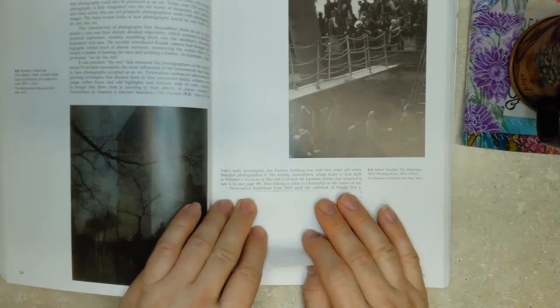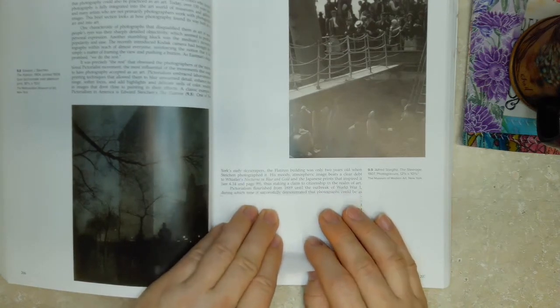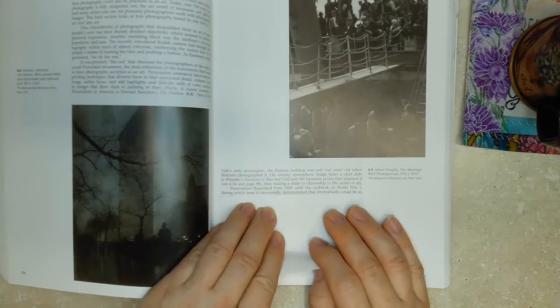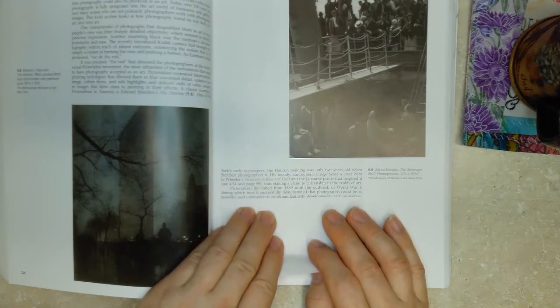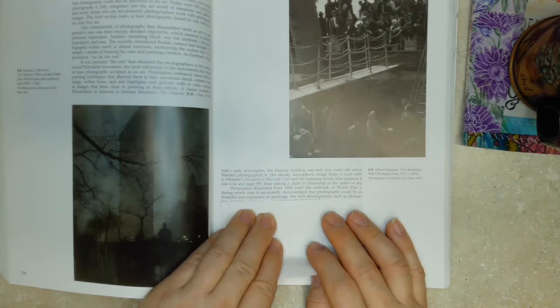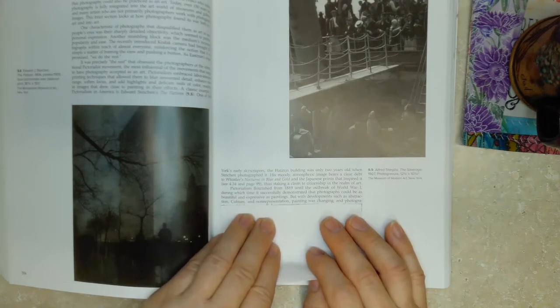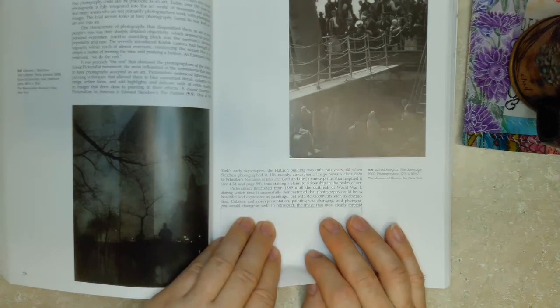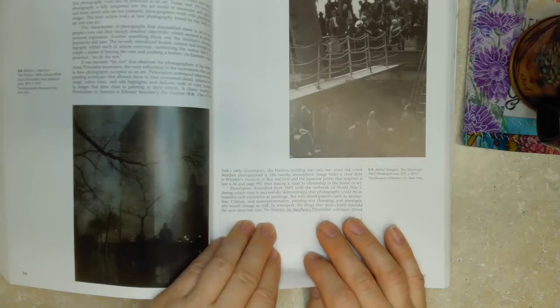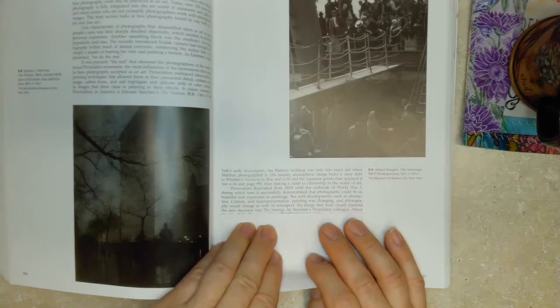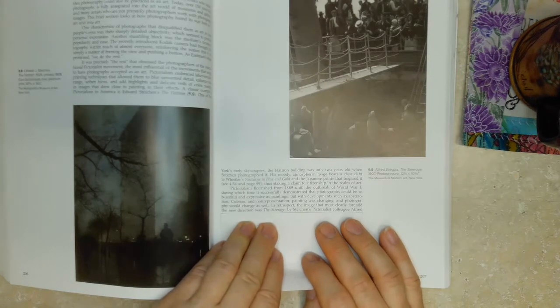Pictorialism flourished from 1889 until the outbreak of World War I, during which time it successfully demonstrated that photographs could be as beautiful and expressive as paintings. But with developments such as abstraction, cubism, and non-representationism, painting was changing, and photography would change as well. In retrospect, the image that most clearly foretold the new direction was The Steerage.